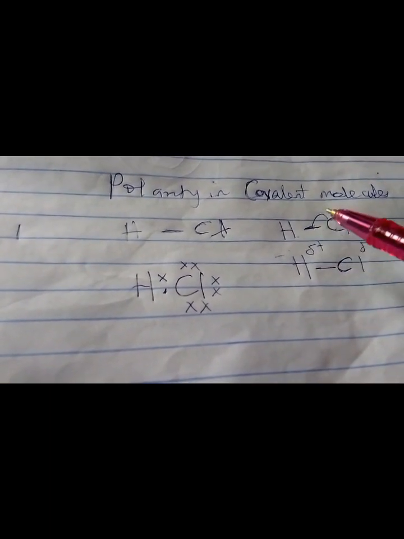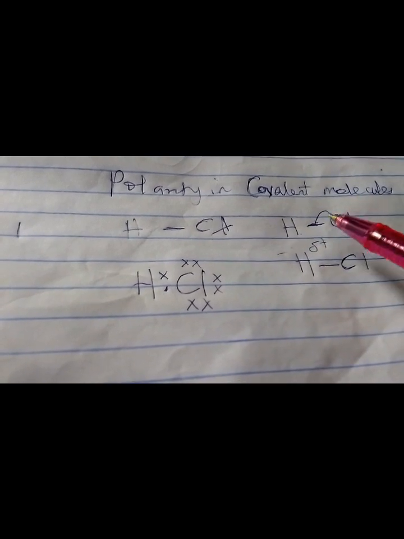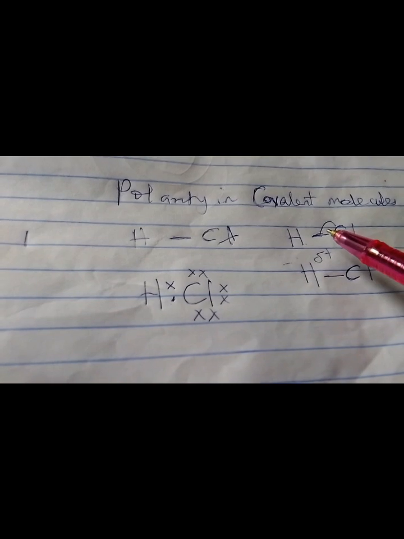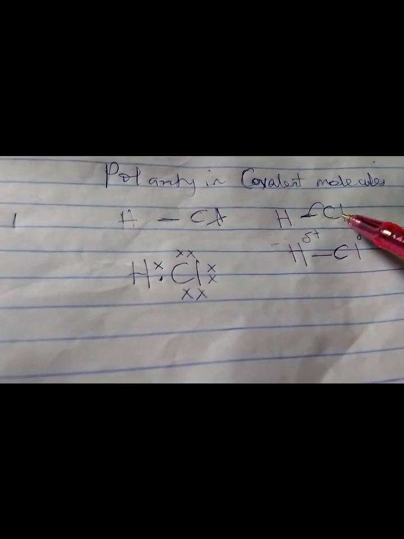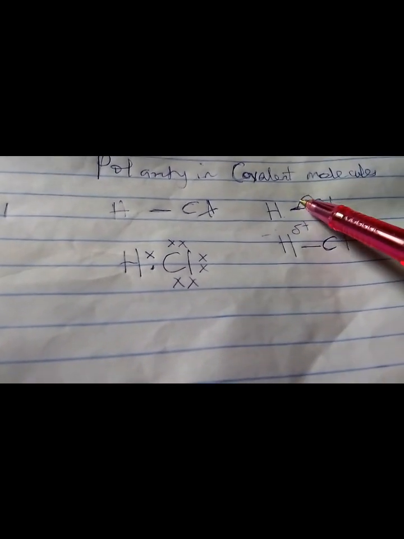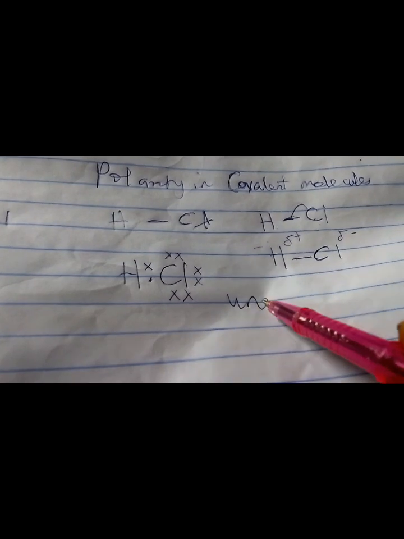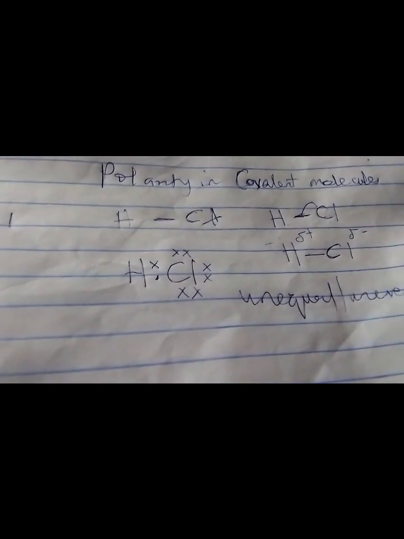So in a covalent compound or in a covalent molecule, the more electronegative atom or element will attract the electrons to itself. So because chlorine is more electronegative than hydrogen, the electrons will be attracted to it. So you will now have an unequal or uneven sharing of electrons.